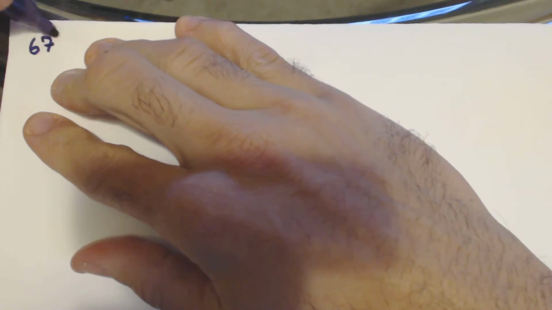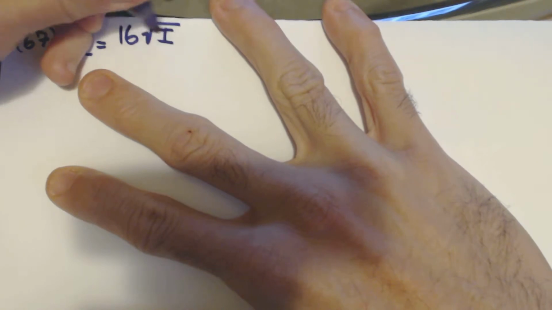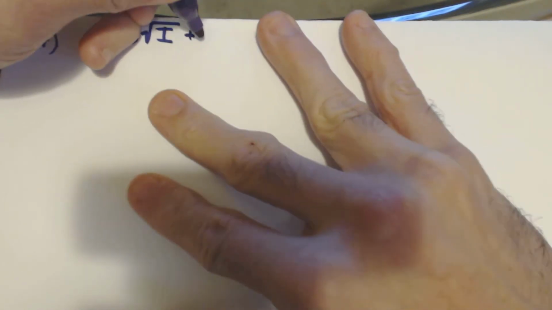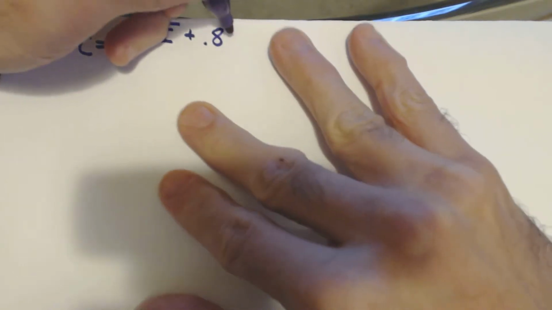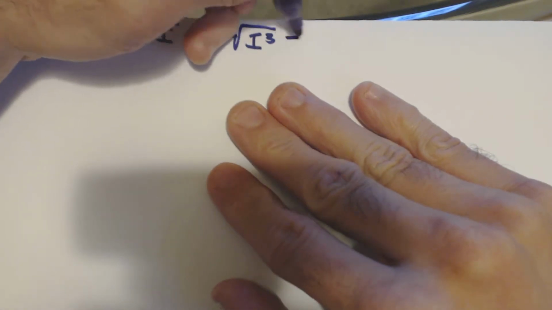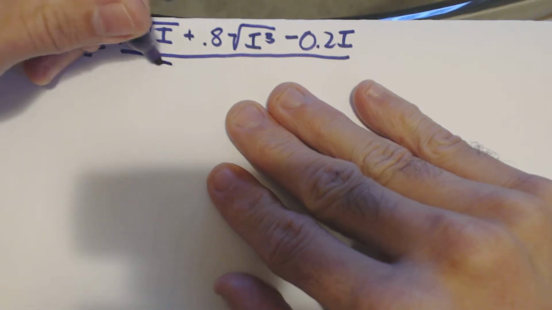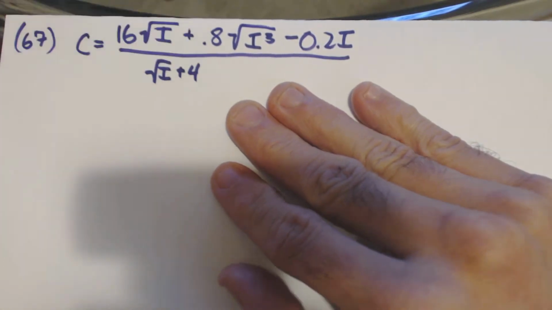Alright, the final problem of this homework for section 11.4, the product and the quotient rule. This is going to be problem number 67. So we're given a consumption function, and it takes the form of C equals 16 times the square root of I, which is income, plus 0.8 times the square root of I cubed, minus 0.2 times income over the square root of income plus 4.